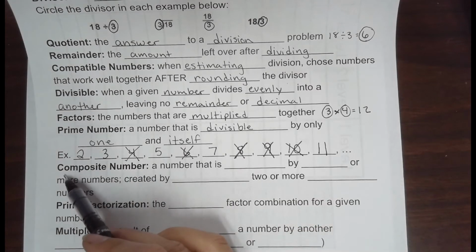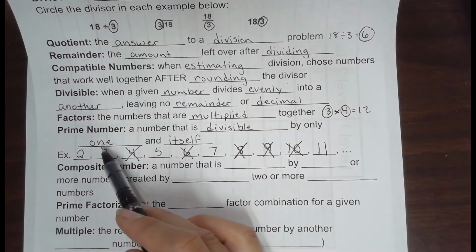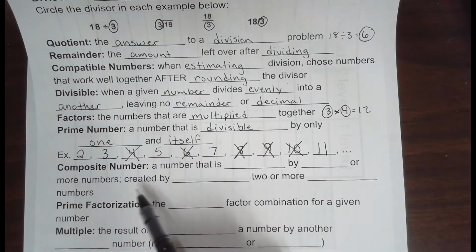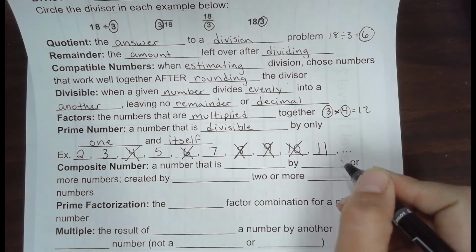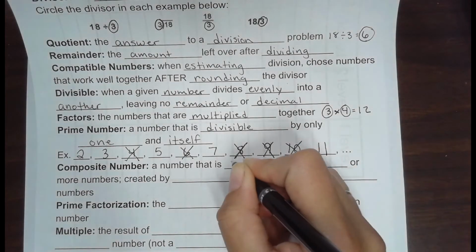Okay, now we're going to talk about the opposite. It's a composite number. So if a prime number is only divisible by 1 and itself, a composite number is a number that is divisible by 3 or more numbers.